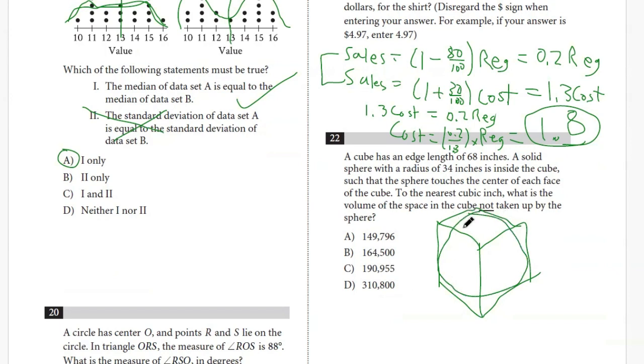What we're looking for is the volume of space in the cube that's not taken by the sphere. So basically, the sphere is inside the cube, okay? Don't be intimidated. All you have to do is get the volume of the cube.